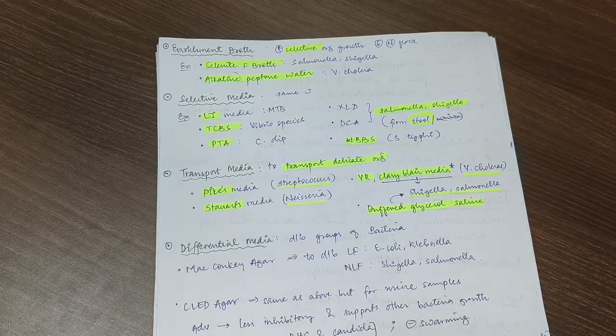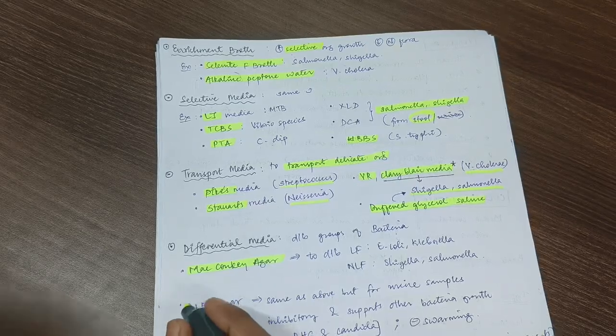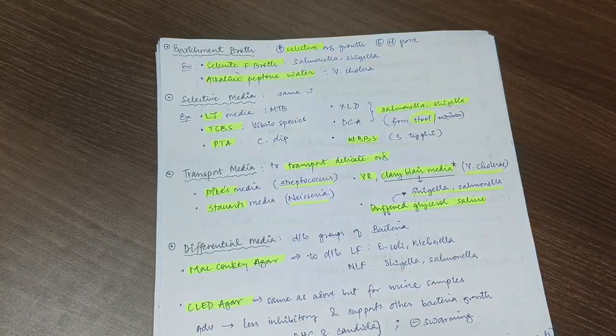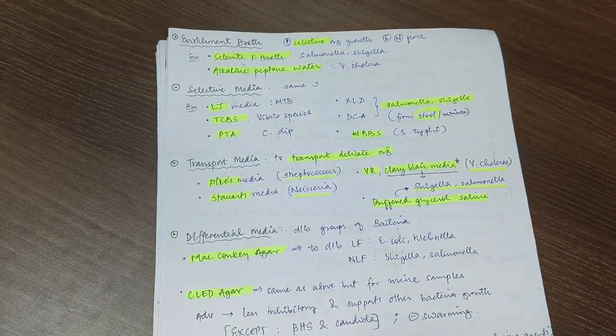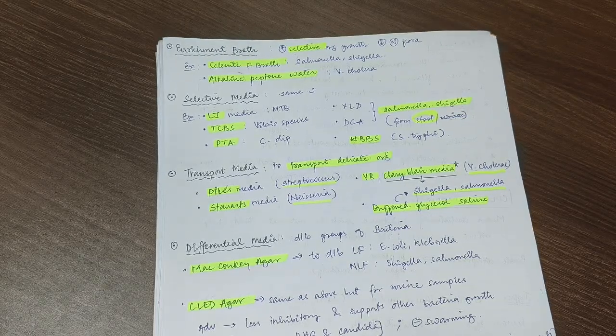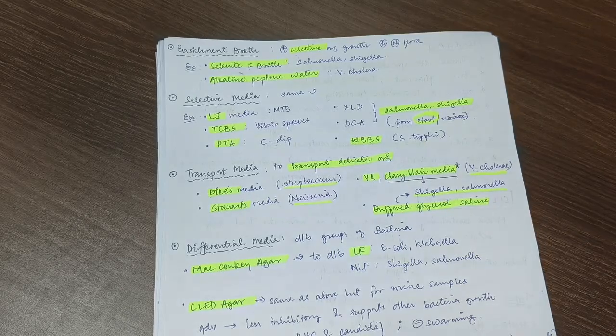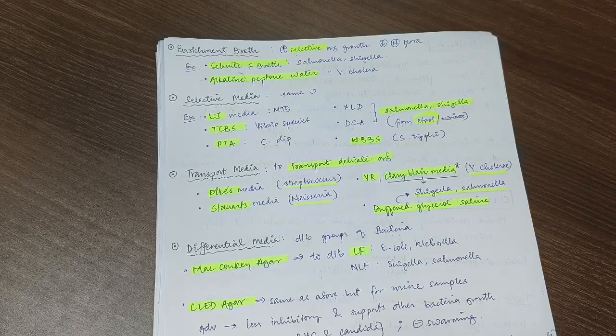Coming to differential media, they help in differentiating the groups of bacteria. That's why they are called differential media. So what are the examples coming under them? It is MacConkey agar, then CLED agar. These are the two examples you need to remember in case of differential media. So how is MacConkey agar helping? It helps in differentiating lactose fermenting and non-lactose fermenting. If you see pinkish colonies, they are called lactose fermenting. What are the examples under them? E. coli and Klebsiella. Non-lactose fermenting: Shigella and Salmonella.